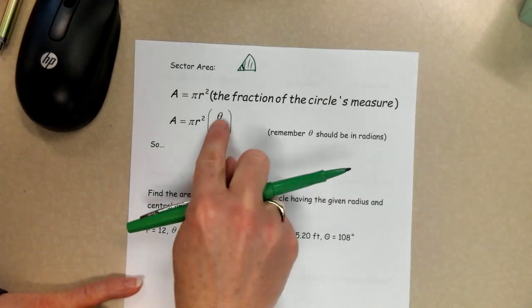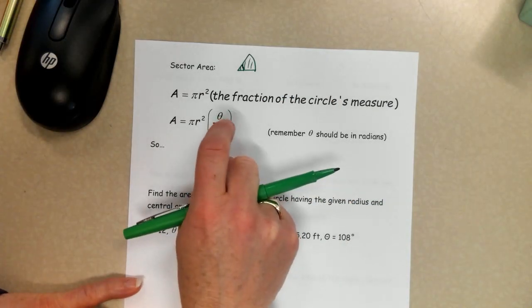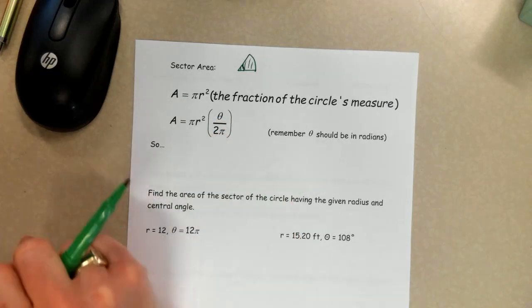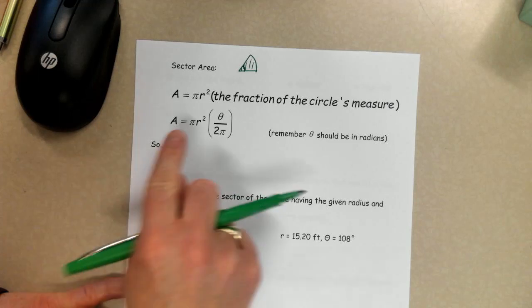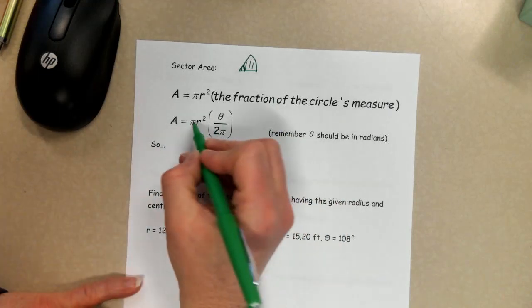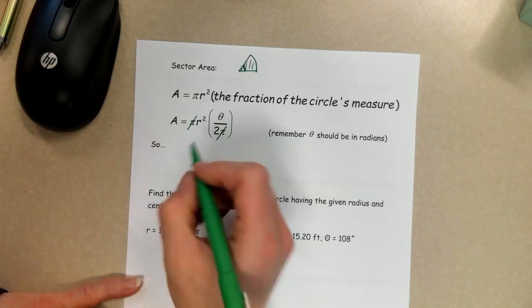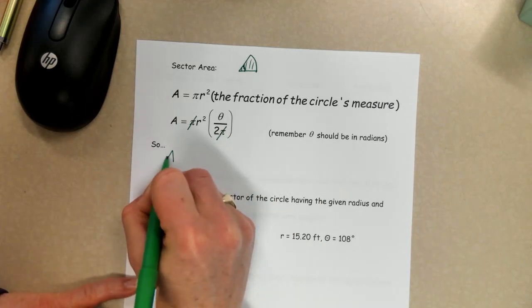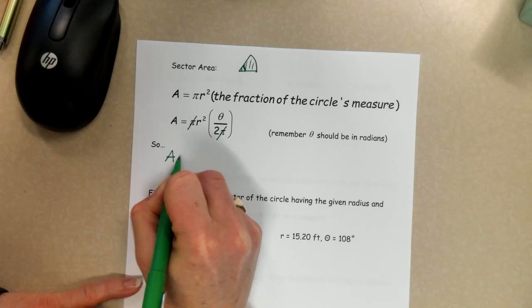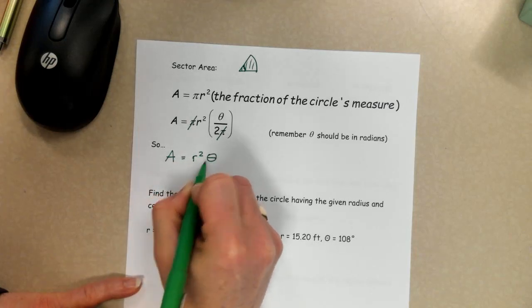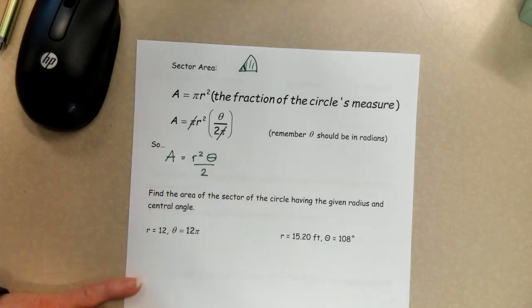Well, since we're using radians, we would use radians divided by 2 pi instead of degrees divided by 360. And since we're doing that, these pi's don't really need to be here. So the area formula for a sector that we're going to use is going to be r squared times the angle divided by 2.